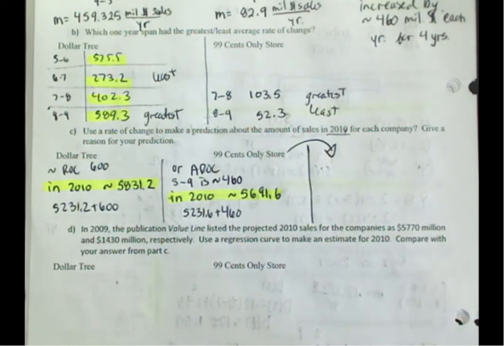You could all have different estimates. Okay?